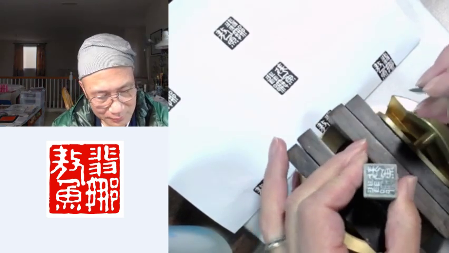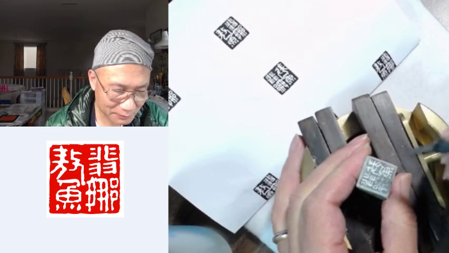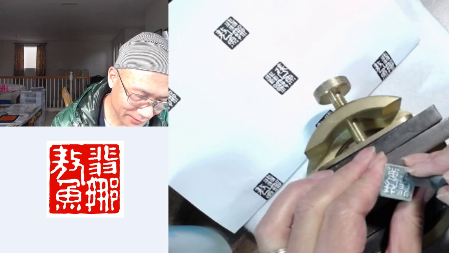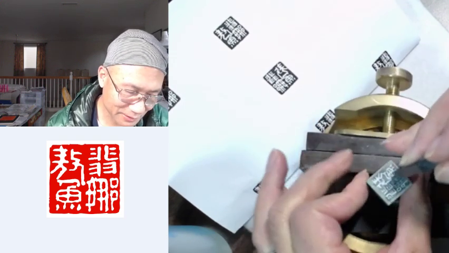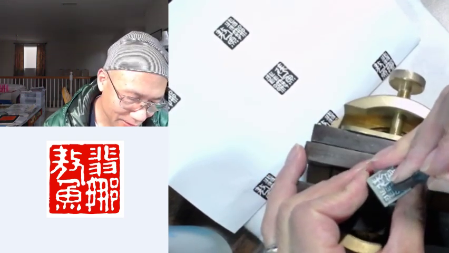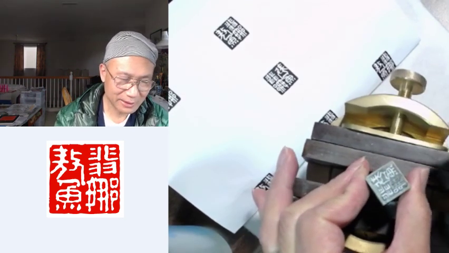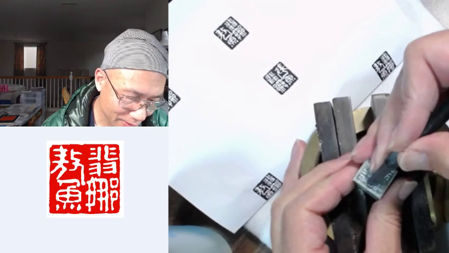The last character is a common character for ladies, with na. It's just like the English name. We also have this kind of common character, li na, or some na, means lady, beautiful lady.